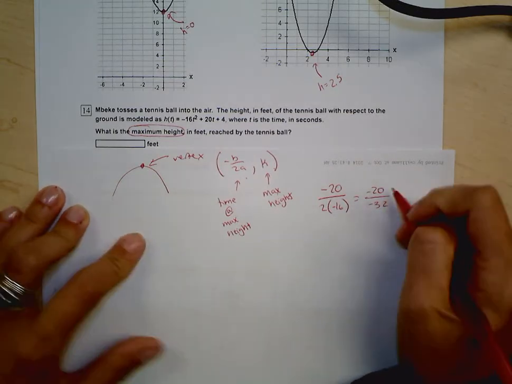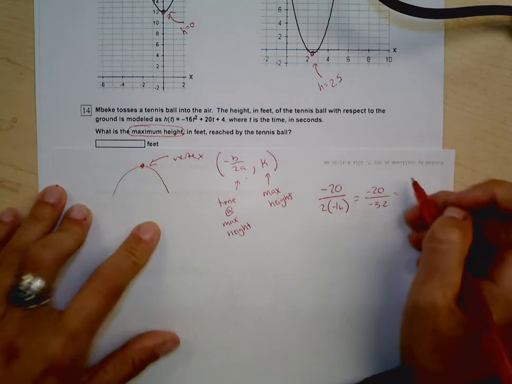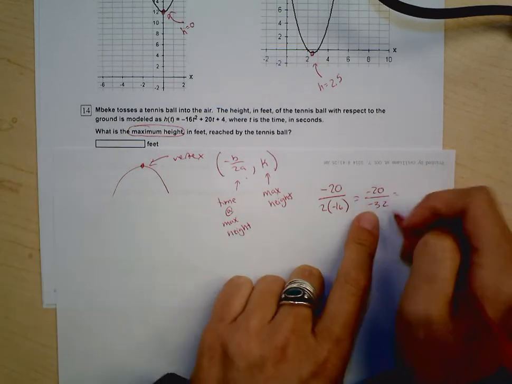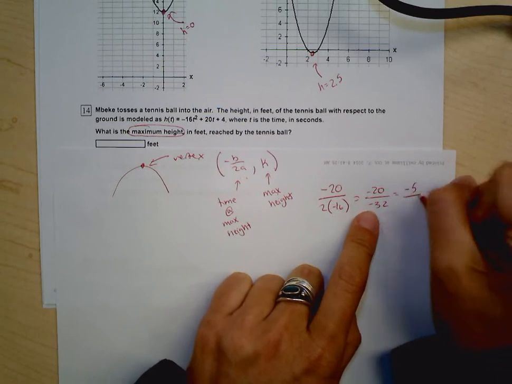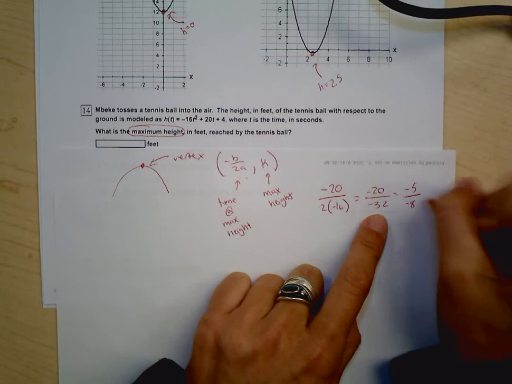I can divide both of these numbers. Both are divisible by 4. So this is going to be a negative 5 over negative 8, which is equal to 5 over 8.